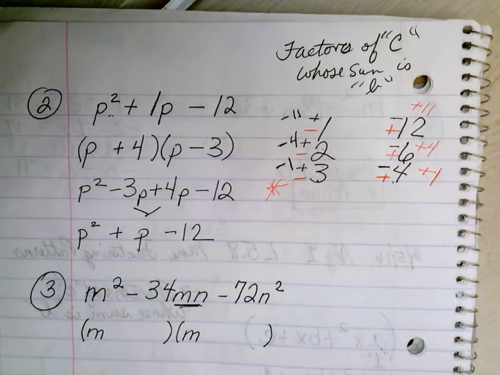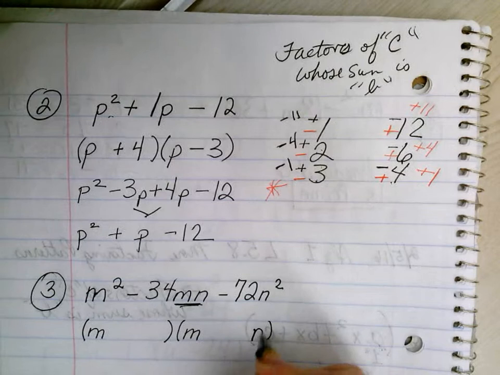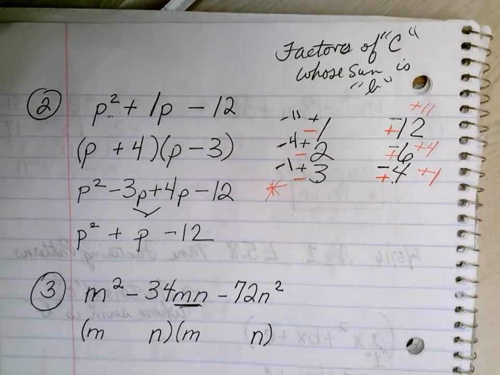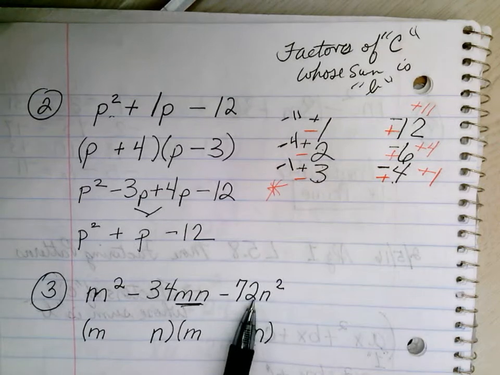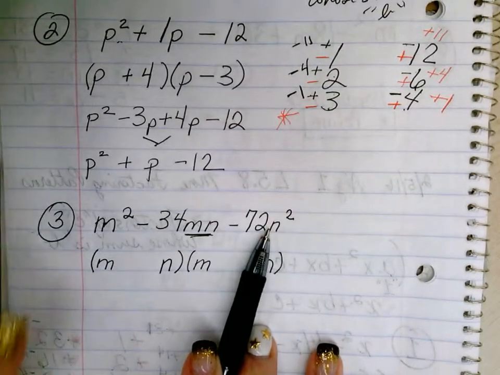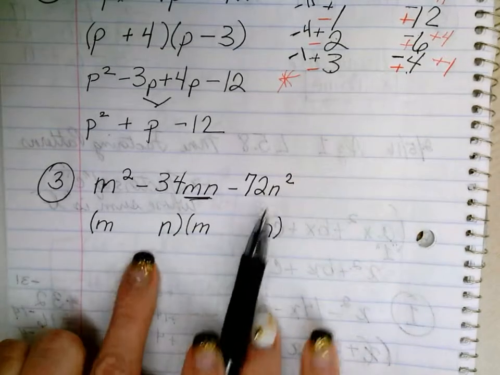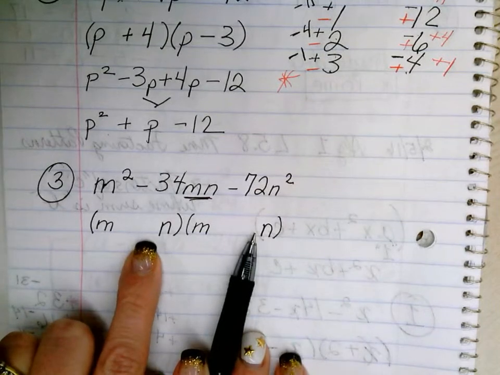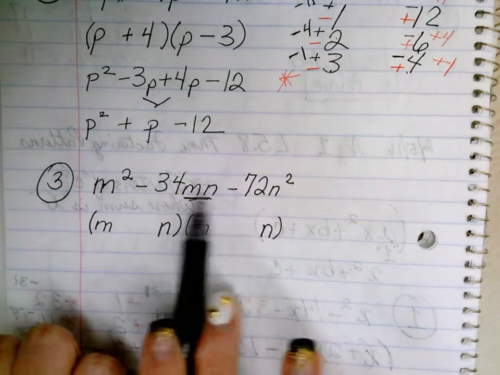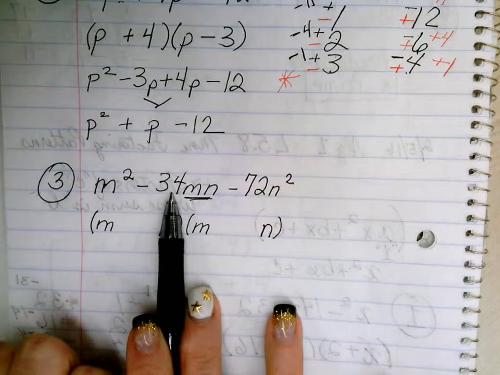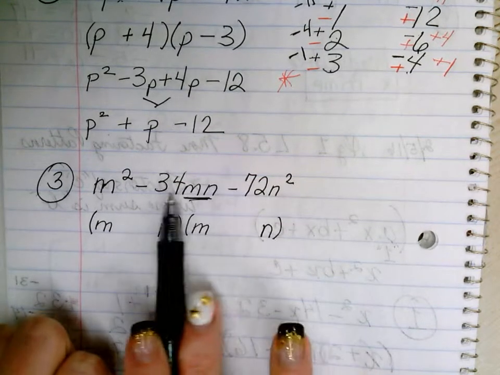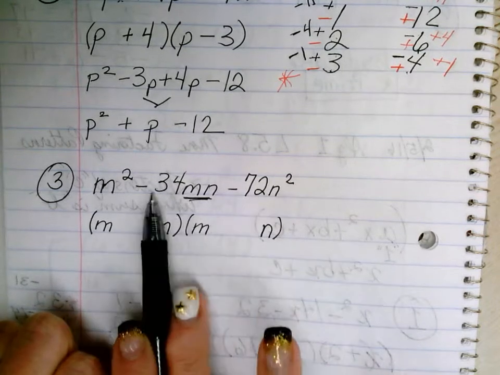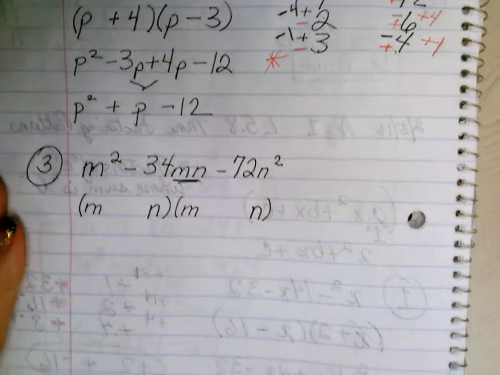The square root of n is going to go in the last position, preceded by whatever factors of 72 we use that create 72, but then added together give me 34. Factors of 72 whose sum is, factors of negative 72 whose sum is a negative 34.